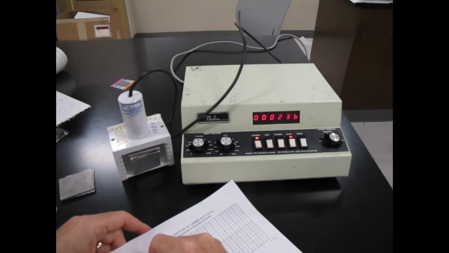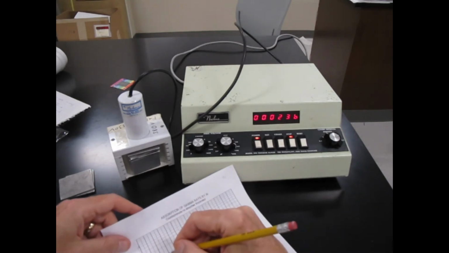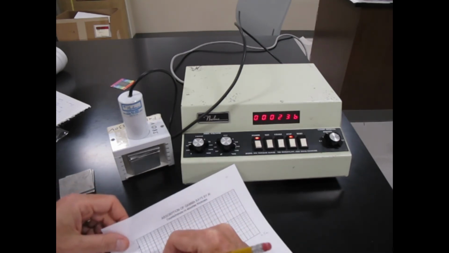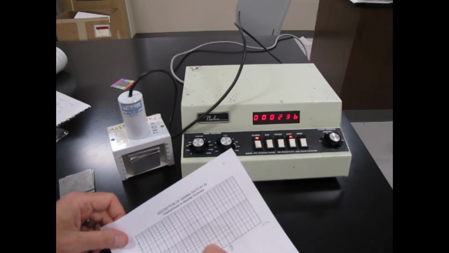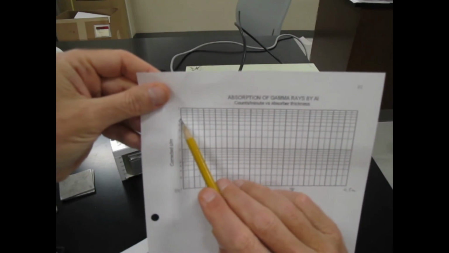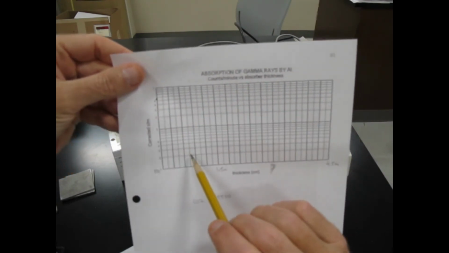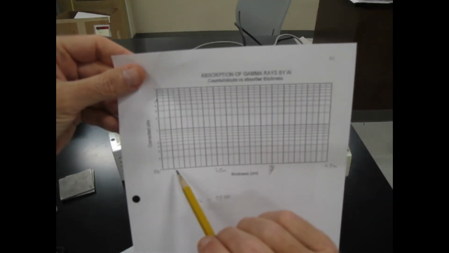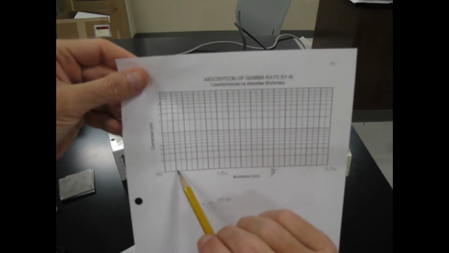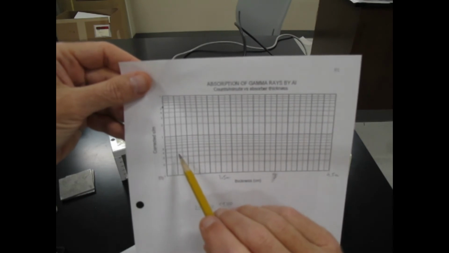And so I might put my first number there with 0 thickness. And then my second number was about 400 with a thickness of 0.3. So this is about where I put my first data point. My second data point is at 0.31 centimeters because that was the first plate that I put in, and my count was 398.